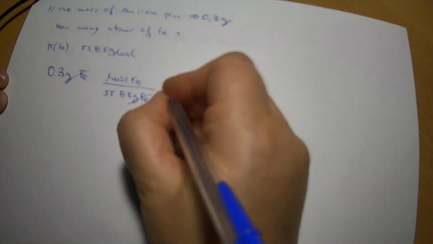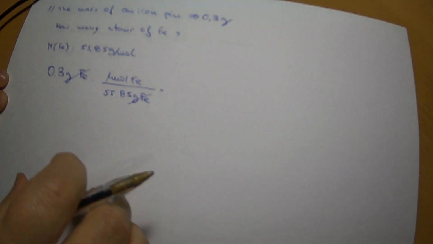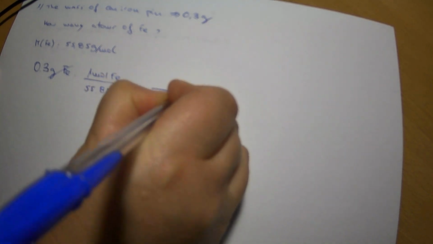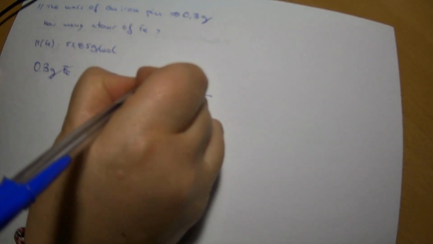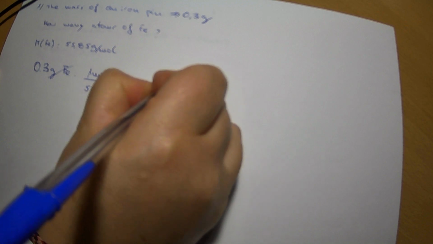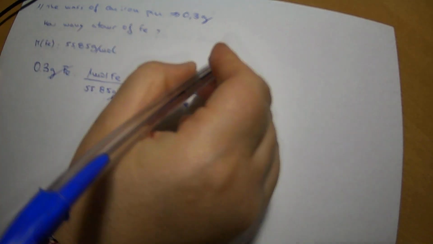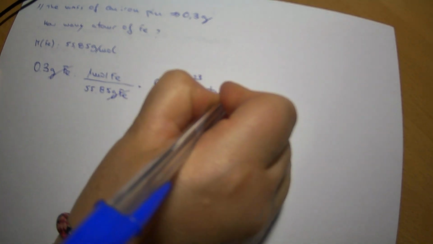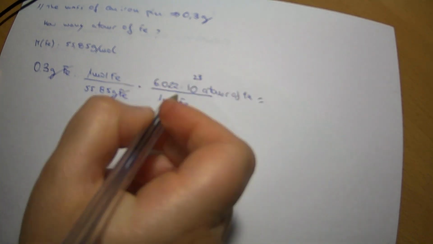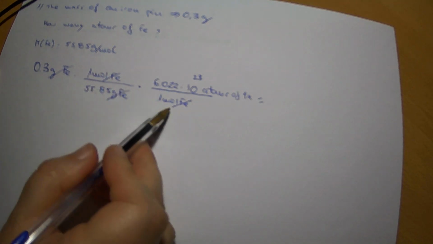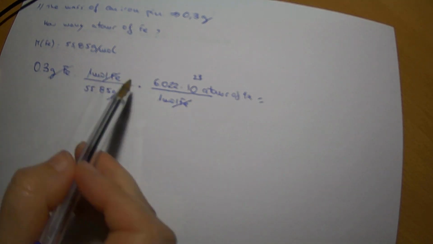Then the relationship between moles and atoms is that 1 mole of iron is the same as 6.022 times 10 to the 23rd atoms of iron. In this case, you can cancel moles of iron and moles of iron, and you have to calculate.